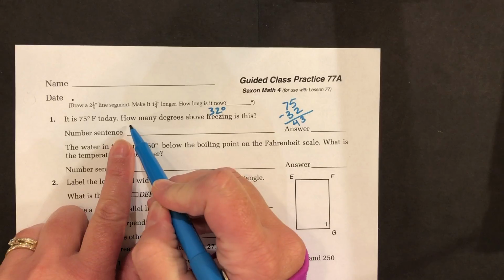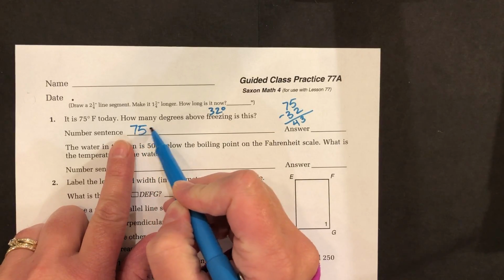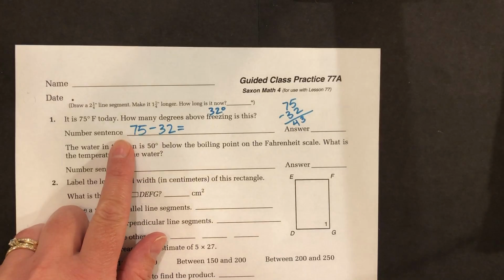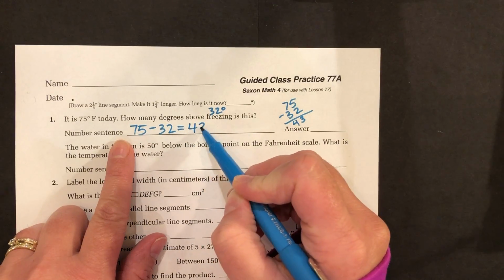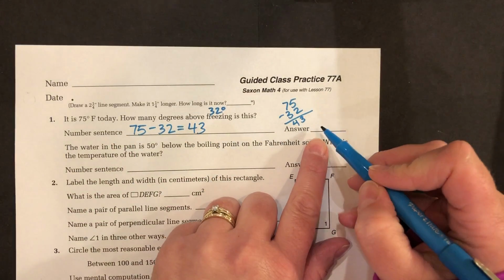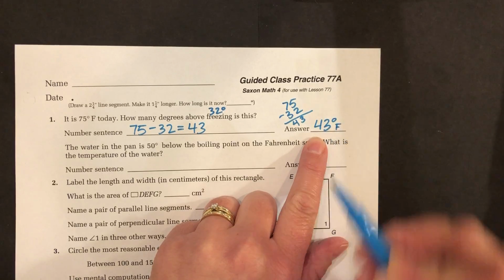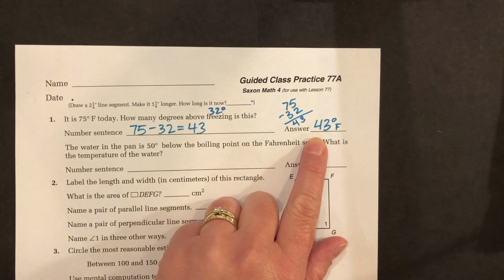Oh, I suppose I could have done that over here. 75 take away 32 equals 43. So our answer is 43 degrees Fahrenheit above freezing.